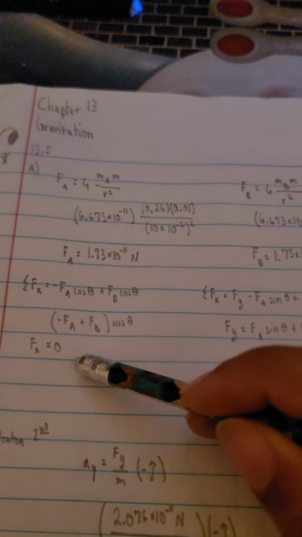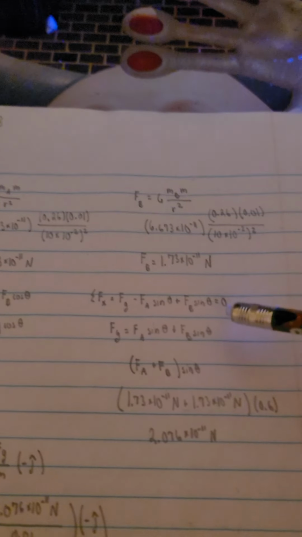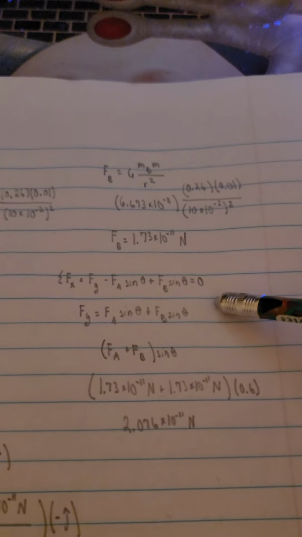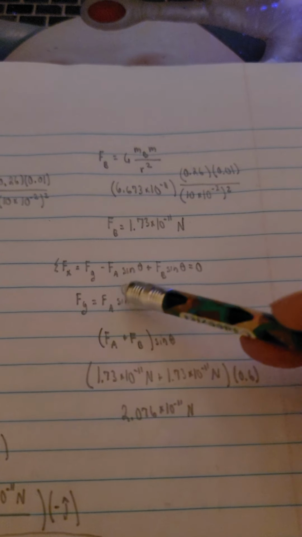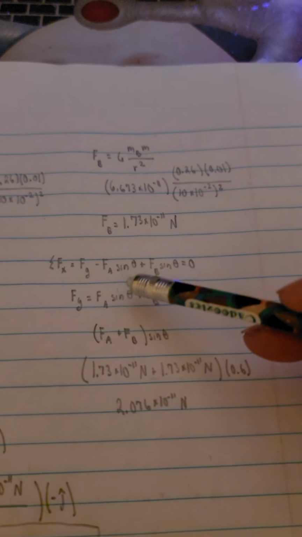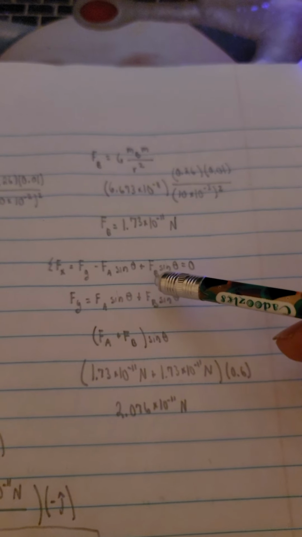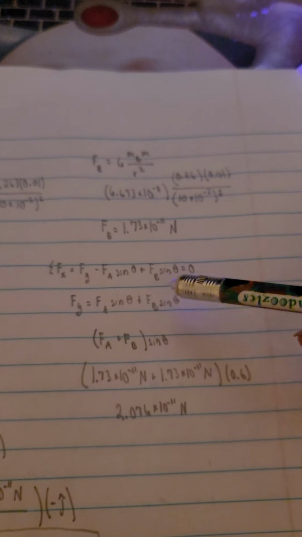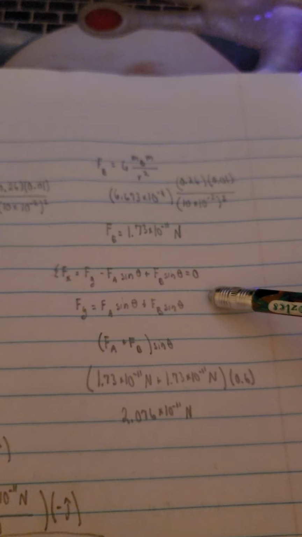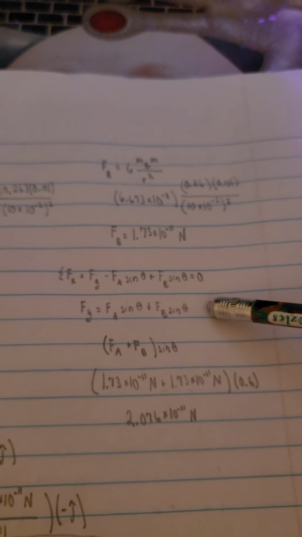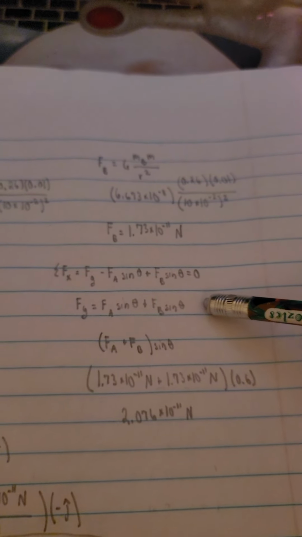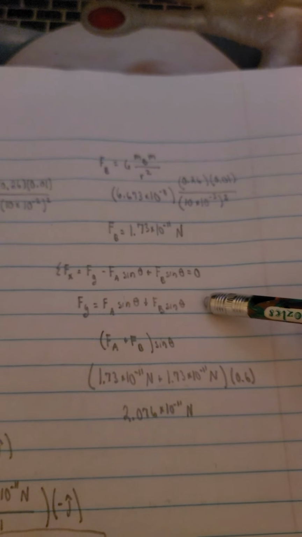So there's that 0. And then we go to the vertical acceleration, which is going to equal, F of y equals Fg minus Fa sine theta plus Fb sine theta equals 0. So we rearrange that equation to get Fg equals Fa sine theta plus Fb sine theta.